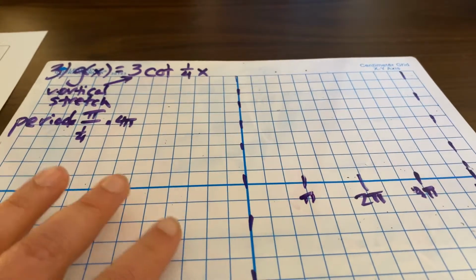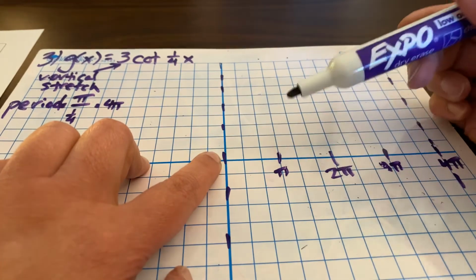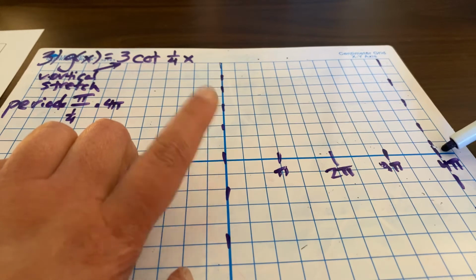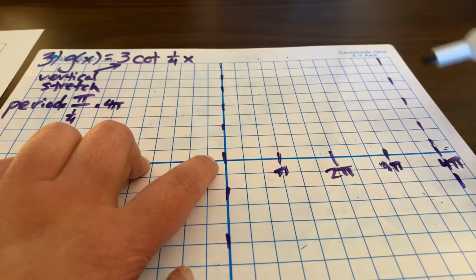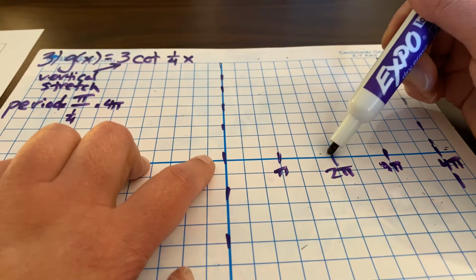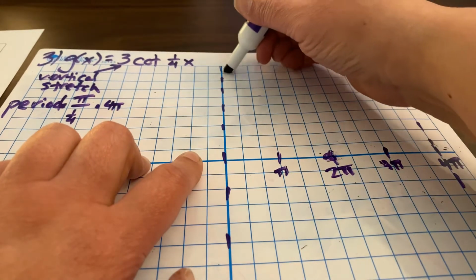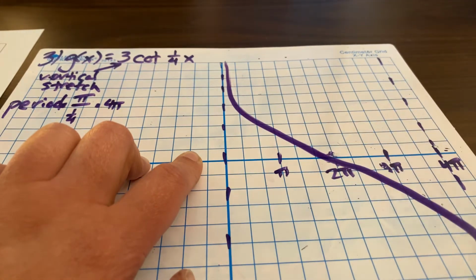So that means instead of everything happening between 0 and pi, the period is now 0 to 4 pi. And so it's going to cross there, and it'll be something like this.